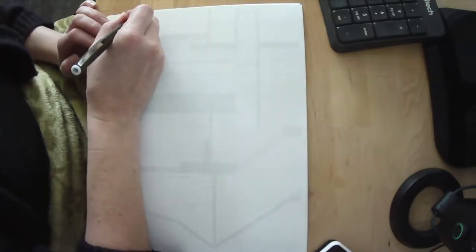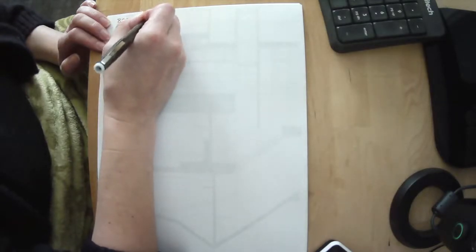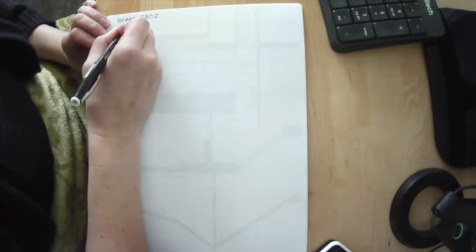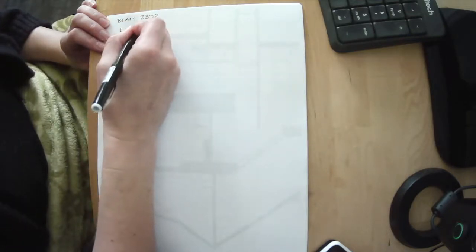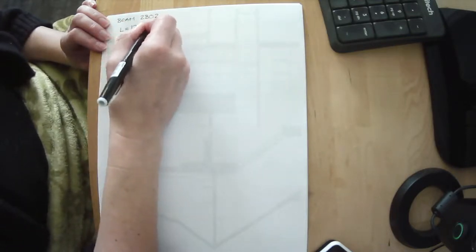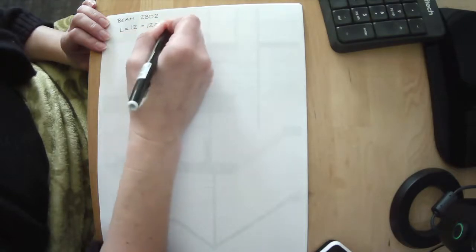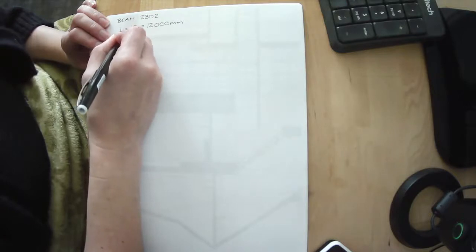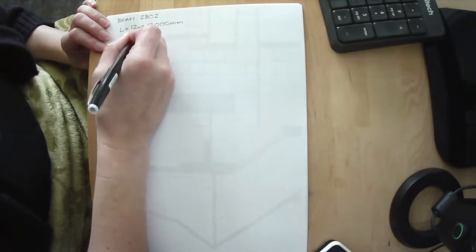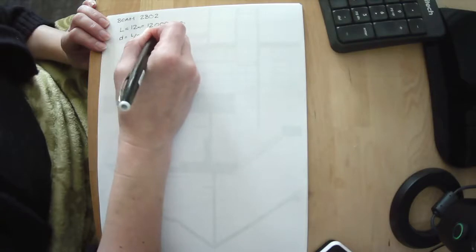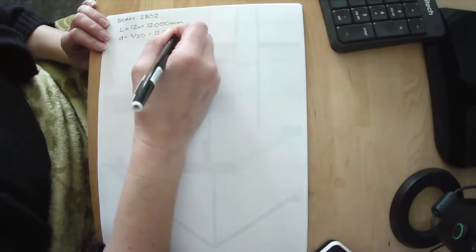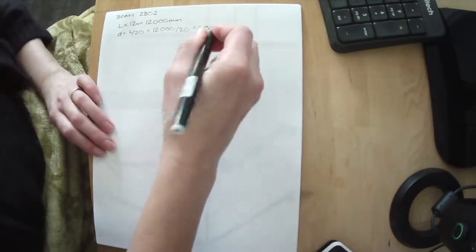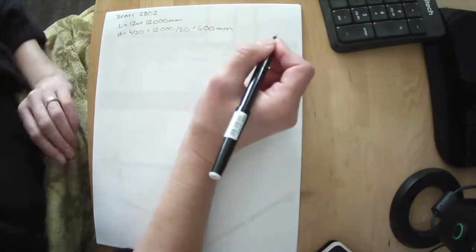Beam 2BO2. Its length was 12 meters, which is 1,200 millimeters. The sizing guideline for beams is L divided by 20, or our 1,200 divided by 20 equals 600 millimeters.